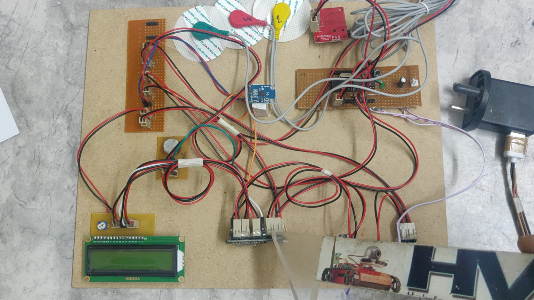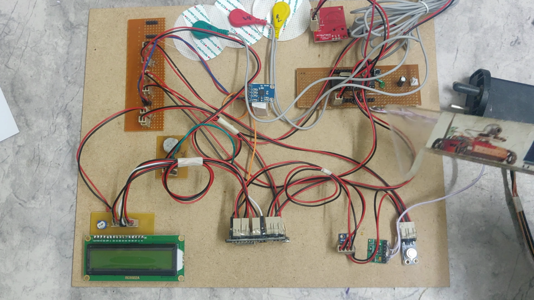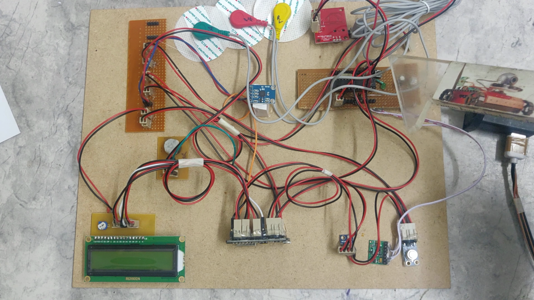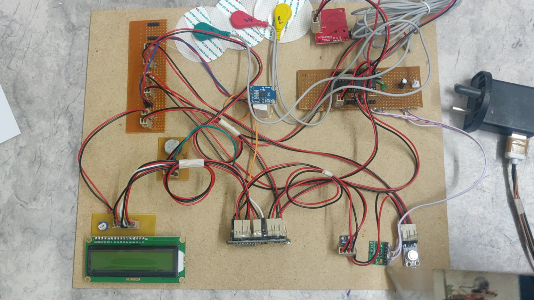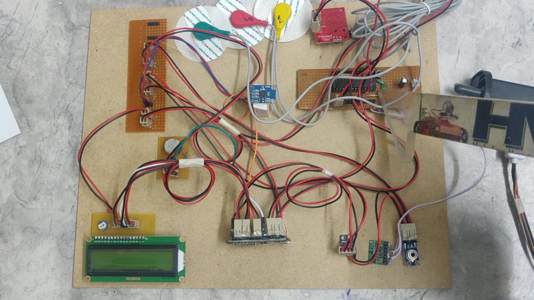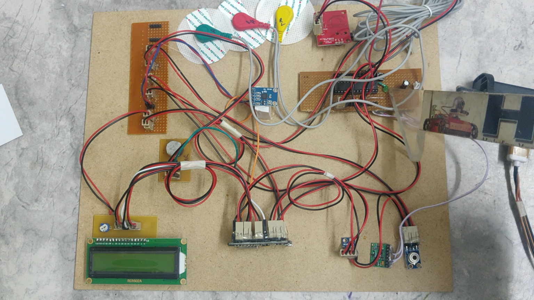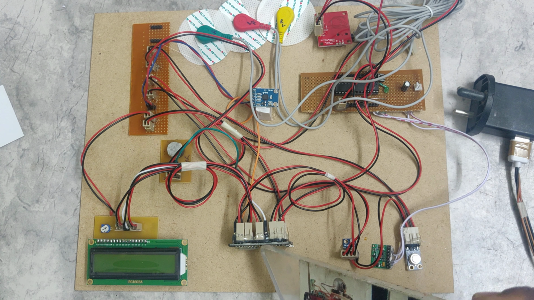We are using the Node MCU and a MEMS sensor for fall detection. Here the ECG and pulse oximeter, the MAX30100, are interfaced to the Atmega 328 microcontroller, and from here we send the data by serial communication to the Node MCU.